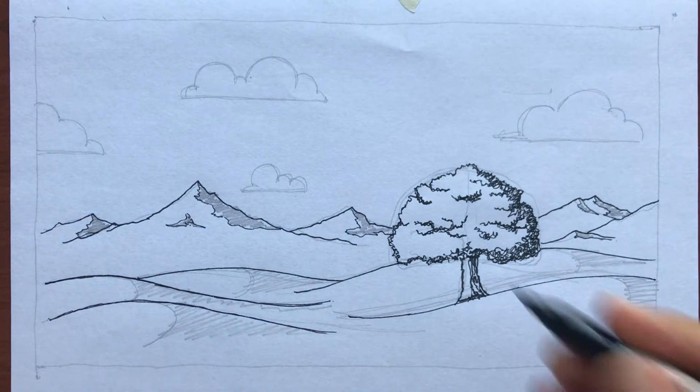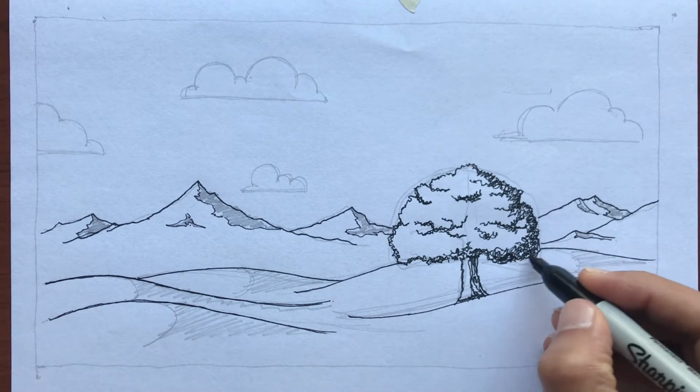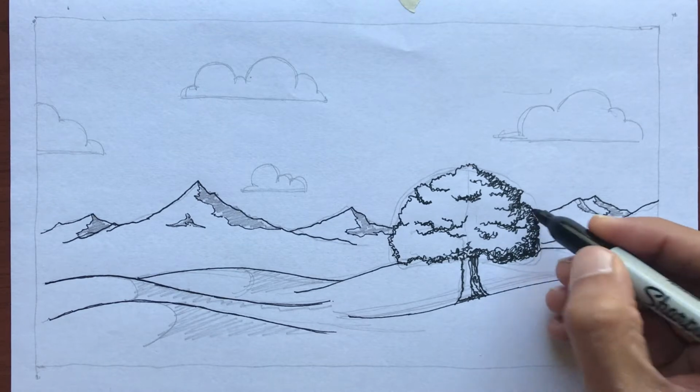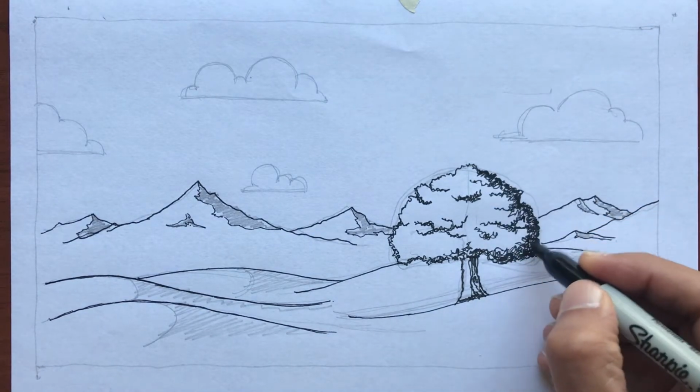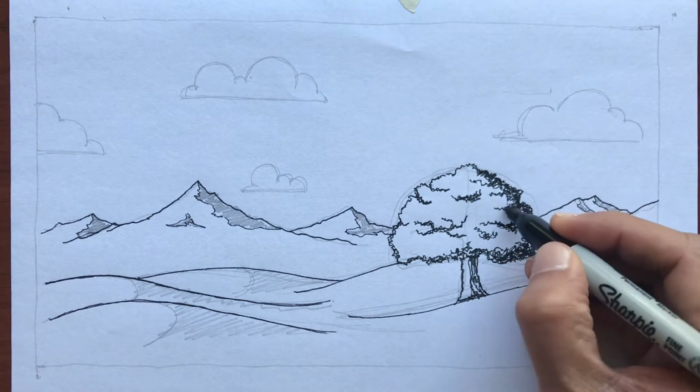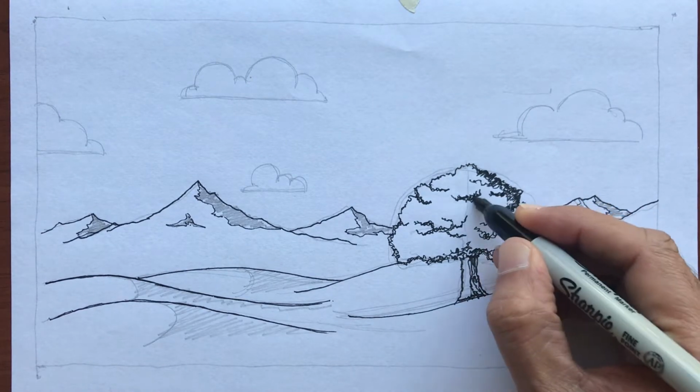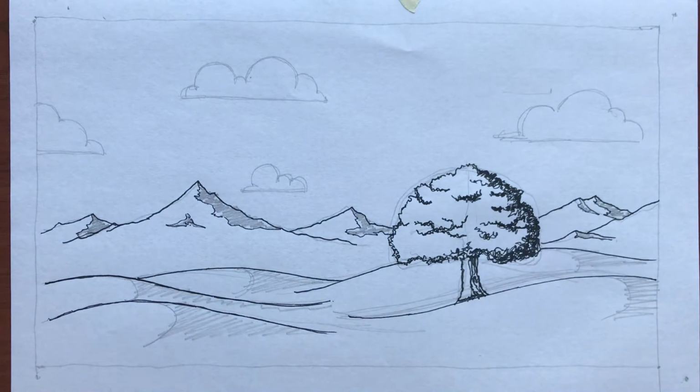And now I'm going to use a Sharpie because I want a solid black. So I'll just go along the outside with my Sharpie, just sort of irregularly moving the nib over the tree. And that looks fine.